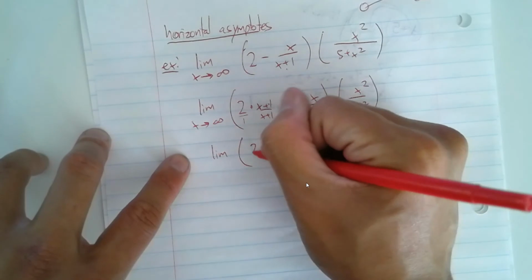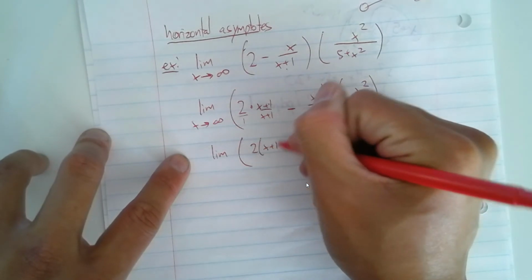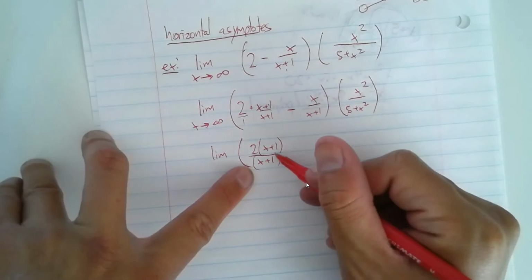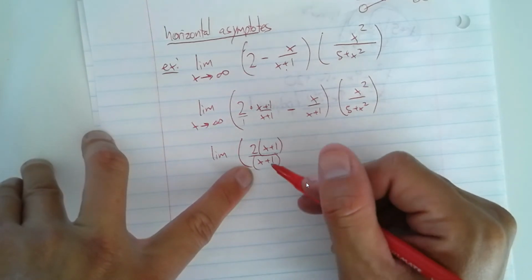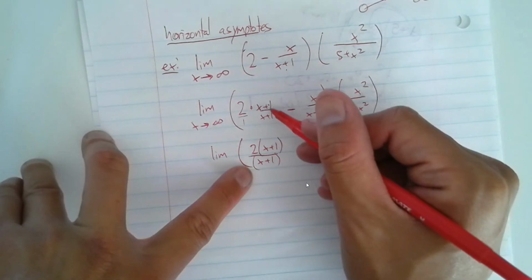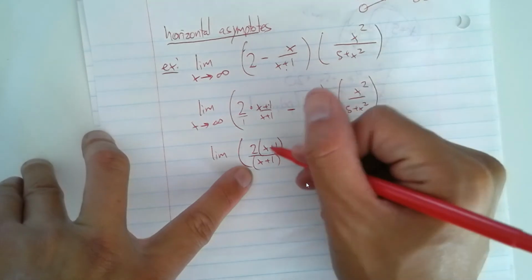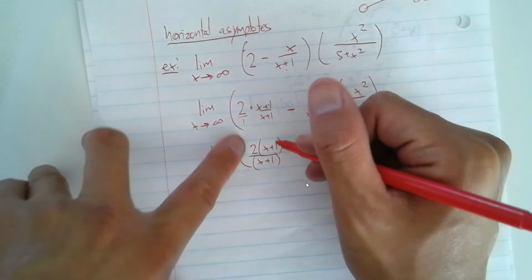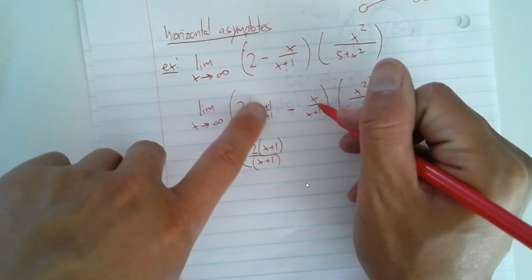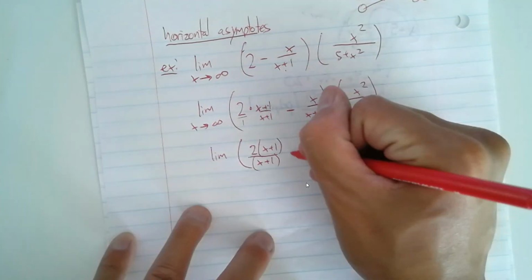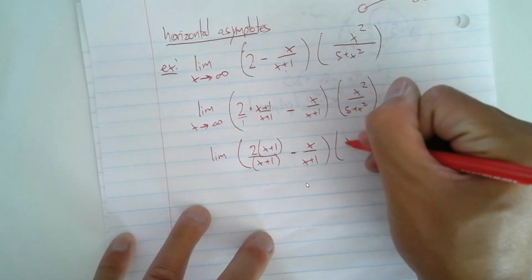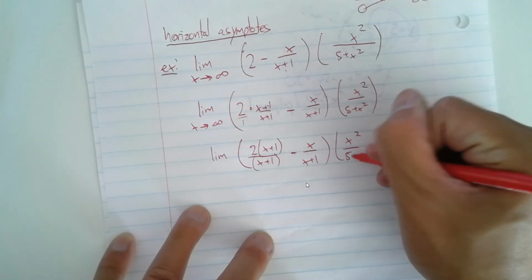So this is 2 times x plus 1 over x plus 1. Again, don't cancel it out. I know you have that urge to just cancel it out, but the whole point was just to make it look a little bit different from what it originally was, so that we could start making these guys mingle. So this will be subtracted with x over x plus 1, and this over here is still unchanged, x squared over 5 plus x squared.